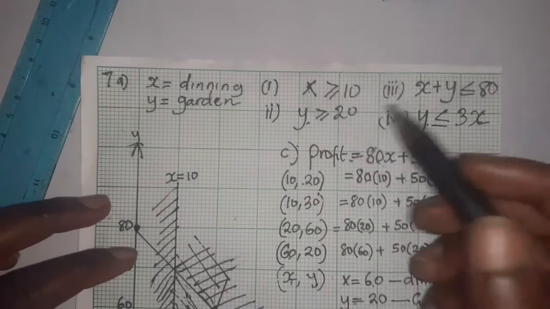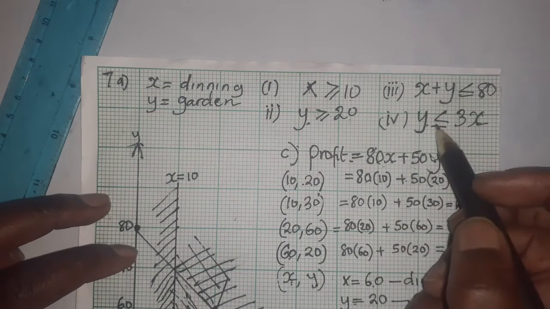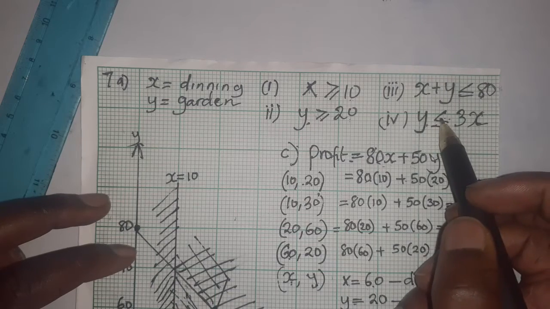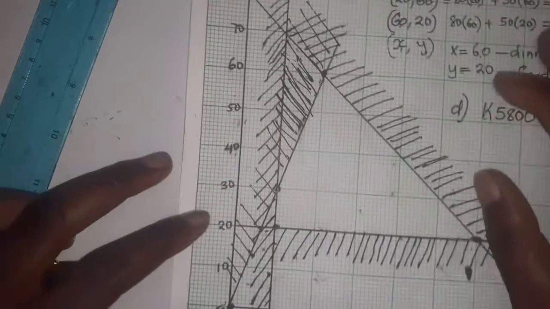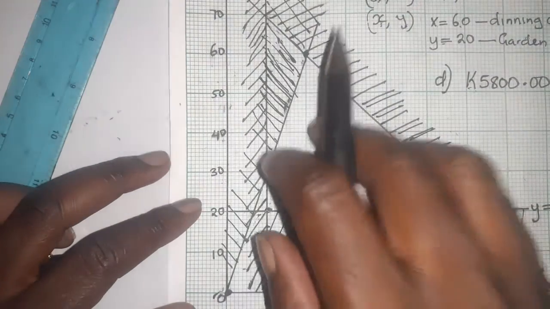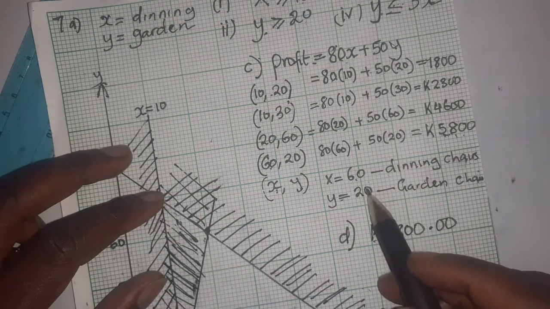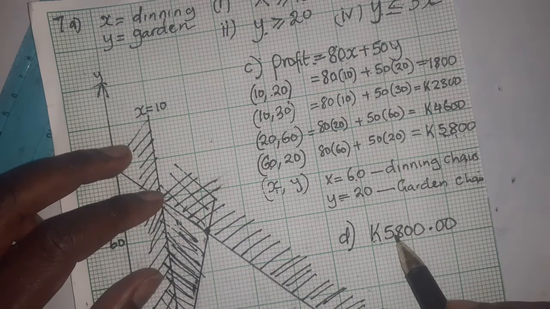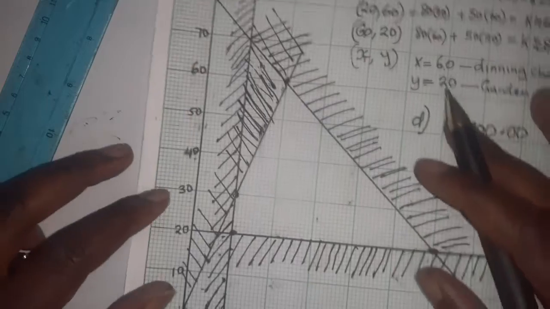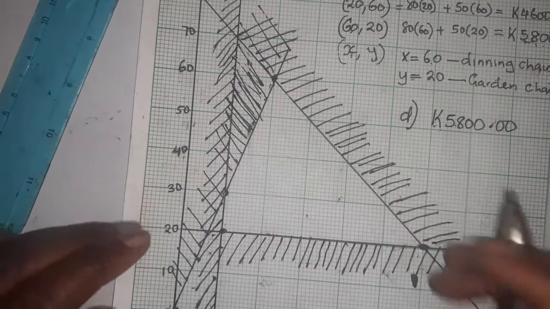You can see that from you writing these inequalities here, 1, 2, 3, 4, you get 4 marks. Also, just for doing this work on the shading, you get 4 marks. Then, when you state these two, you get 2 marks. And also this one gives you 2 marks. Altogether, you have got 12 marks, simple as that.